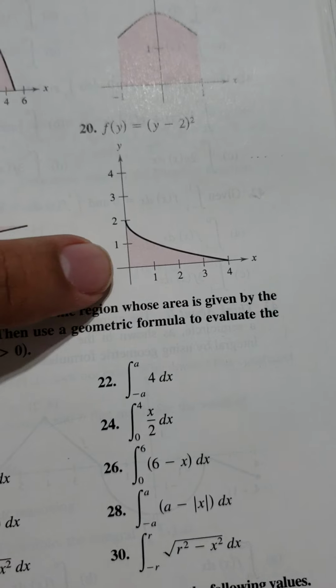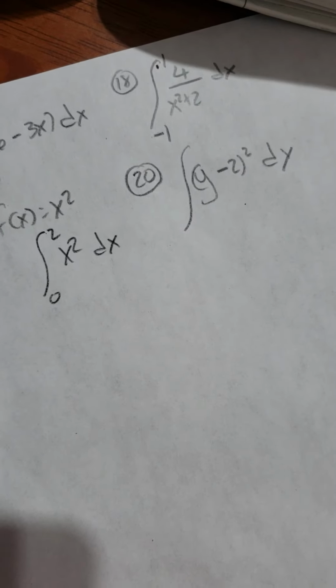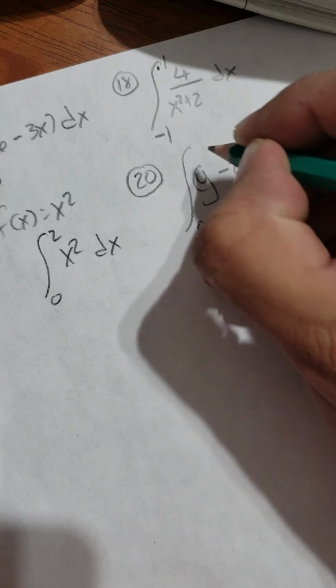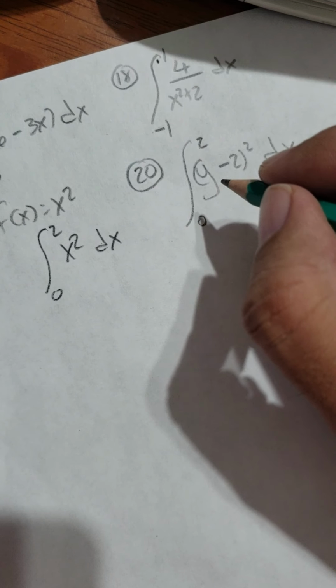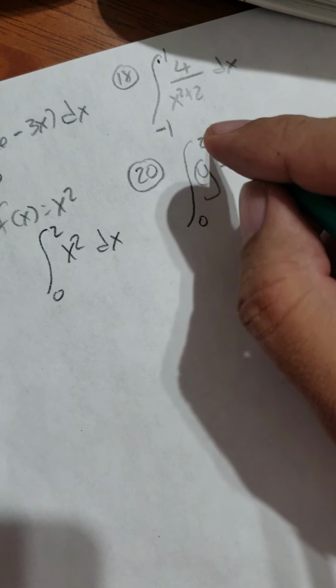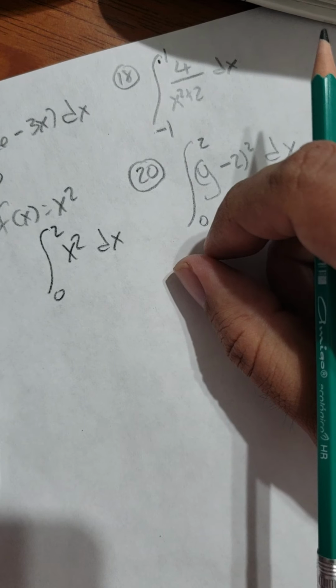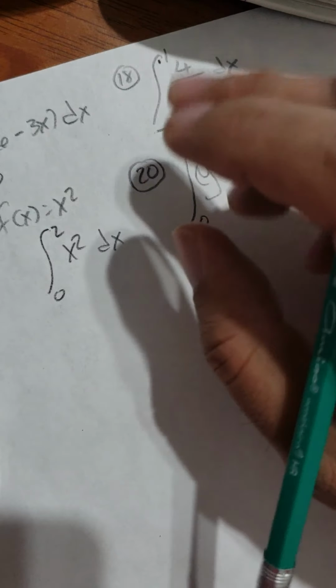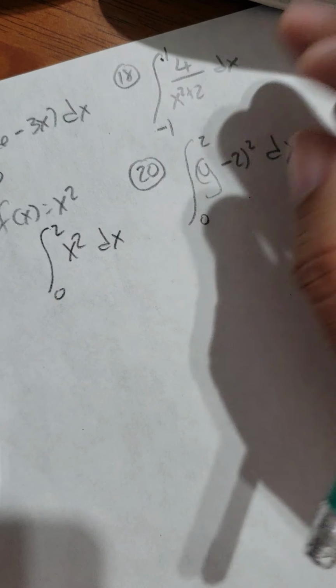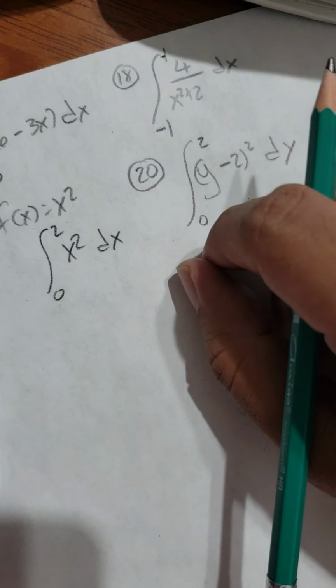I will use 0 to 2. Now, the next part says to guess the area, which means you have to find the area and use geometric formulas to find the integral, but we won't do this.